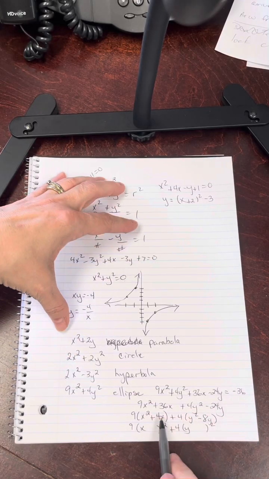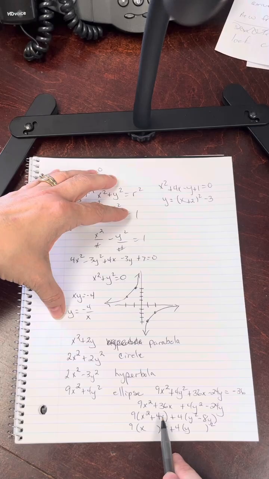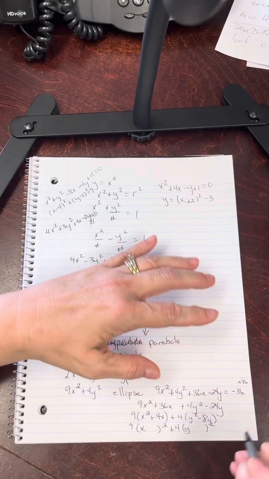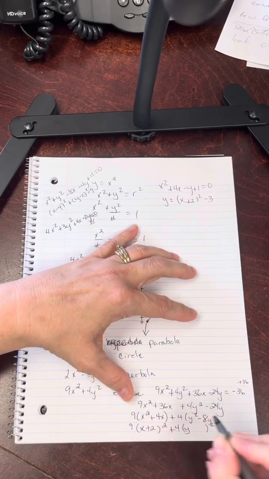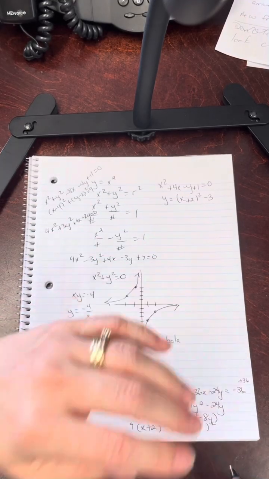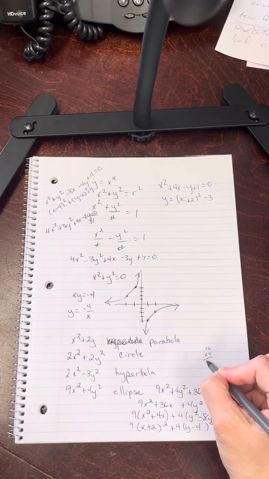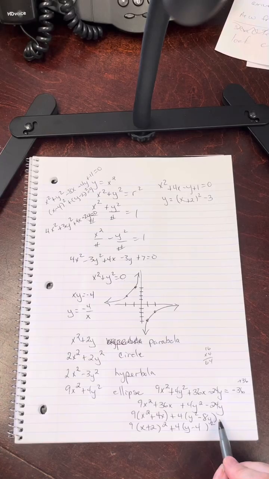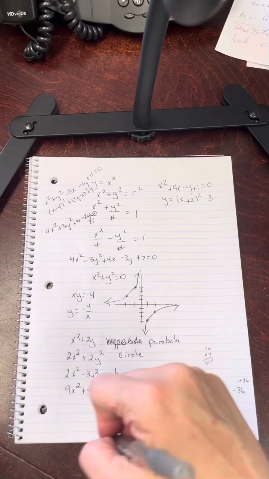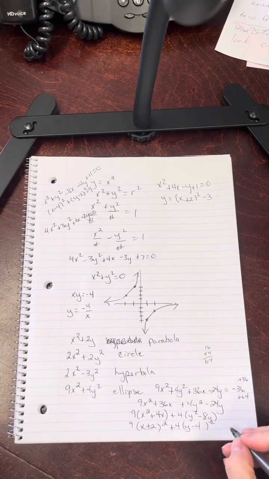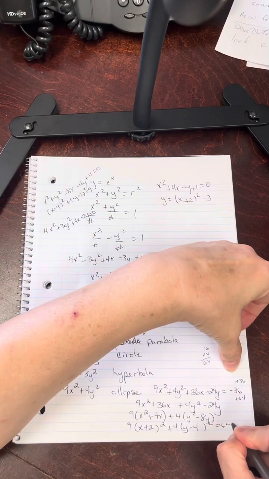Okay. Half the x is 2. 2 squares to 4. 4 times 9, 36, adding to the other side. And, oh, forgot to write the plus 2. Half of this is negative 4, squares to 16. 16 times 4, 64. Yes, I'd multiply with 4. So then add that to the other side. So when I put all of that together, those cancel off and it equals 64.